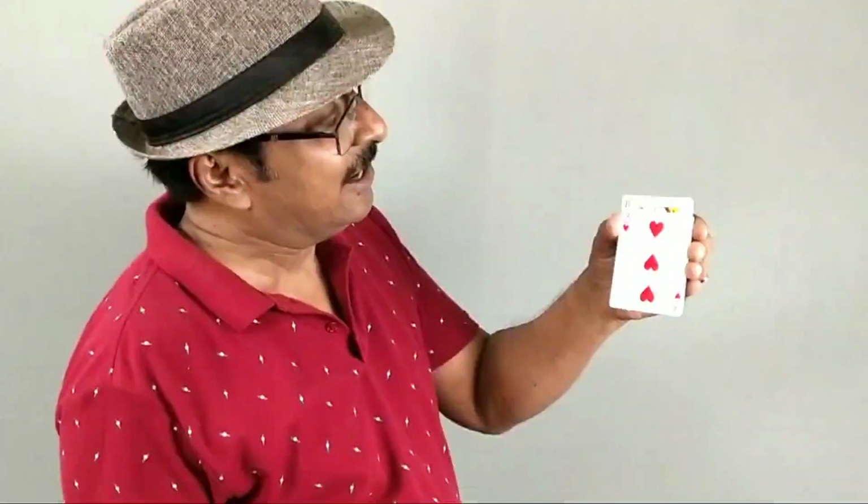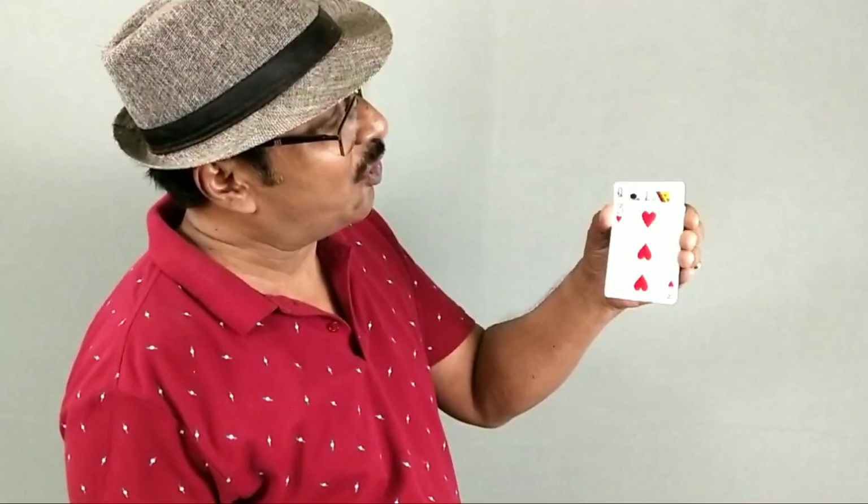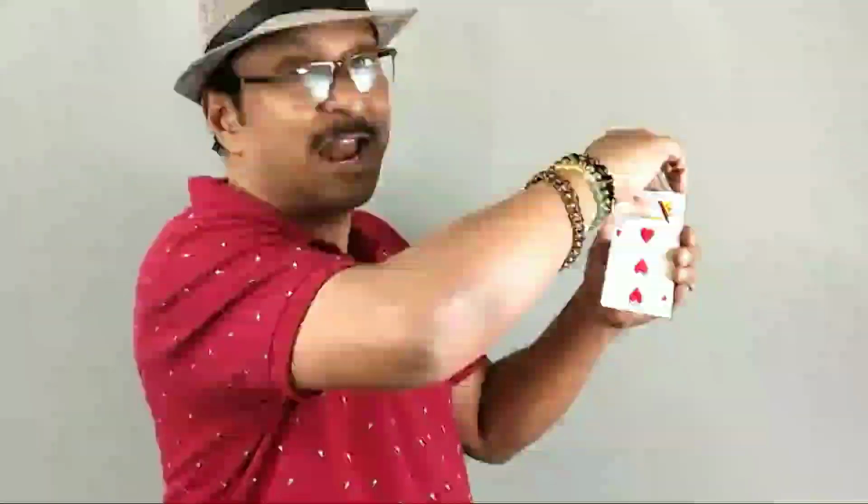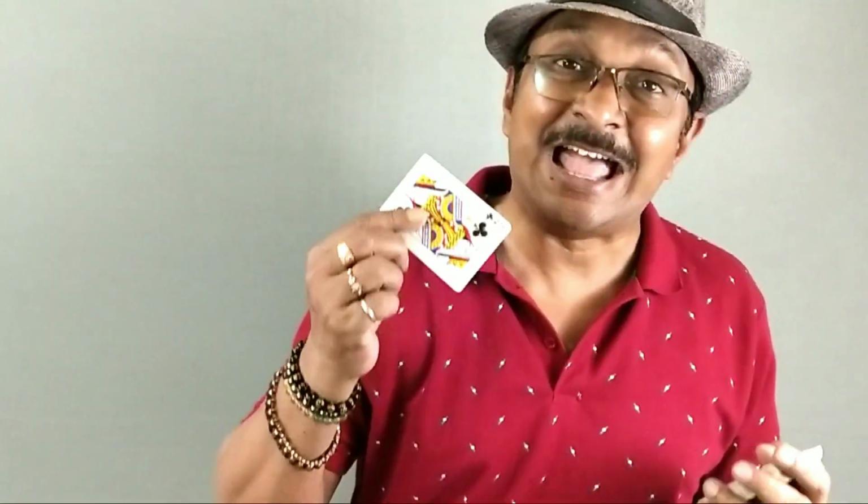One card is rising up from the deck and it is the selected Queen of Clubs, and you take it out and show that indeed that is the very card they chose. In fact, if they want, they can sign their name on the face of this card.